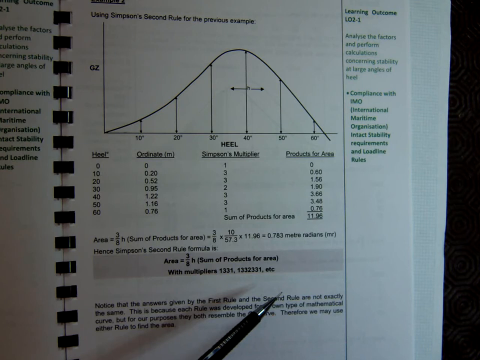So there are occasions where you can use either rule for the curve if the ordinates fit either rule. If the ordinates fit neither of the rules as a complete calculation, then we would have to use both the rules together. That's very rare. All your examples will always be either the first rule or the second rule.